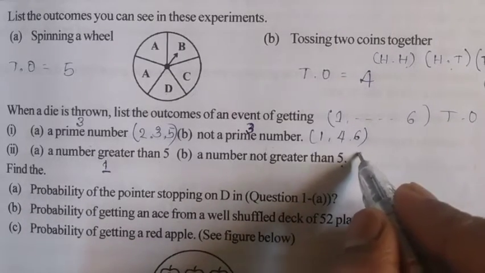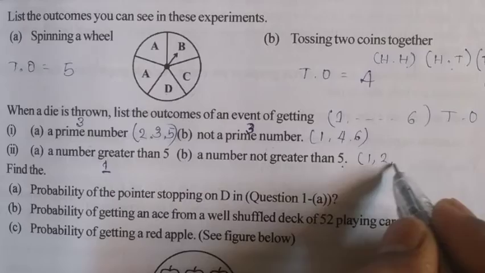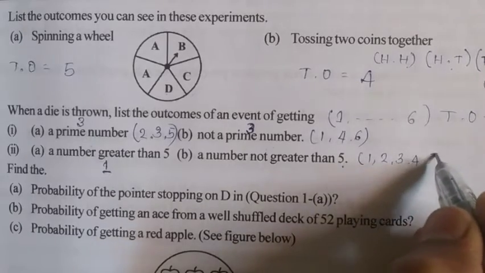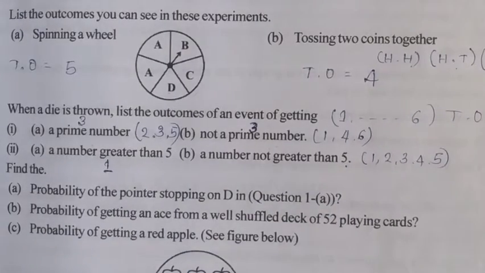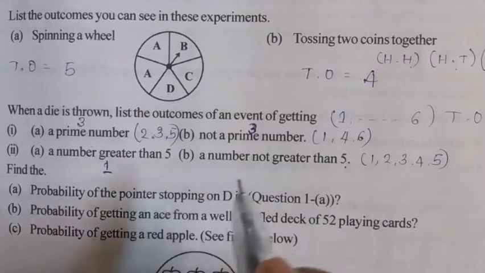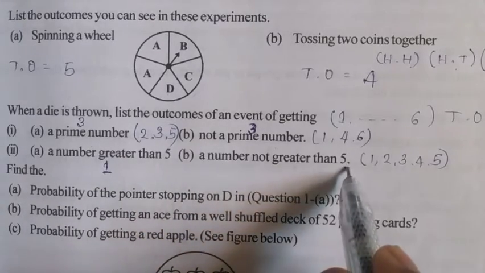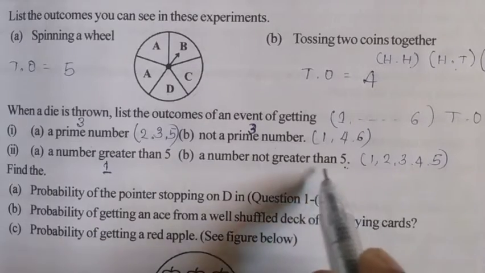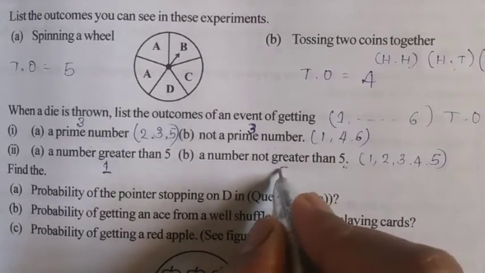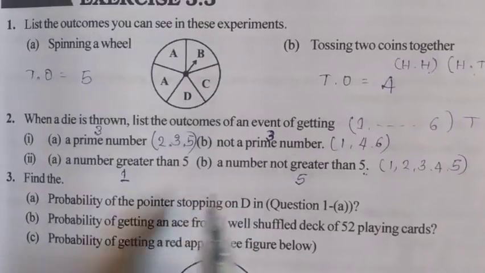Yes, the possible outcomes are 1, 2, 3, 4, 5. 5 also we have to include for this statement. For a number not greater than 5, the total outcomes are 5. Look at, children, once again.